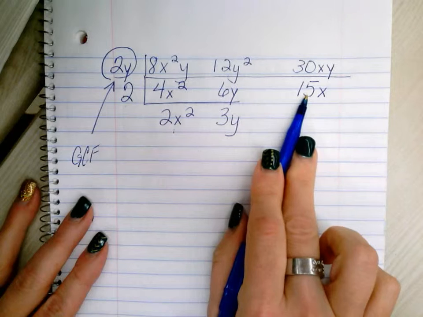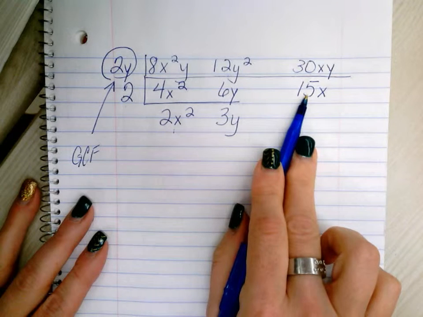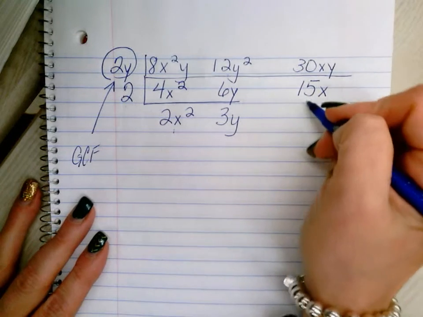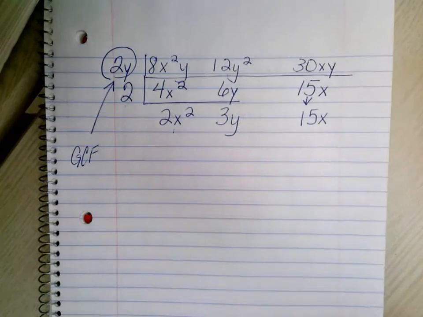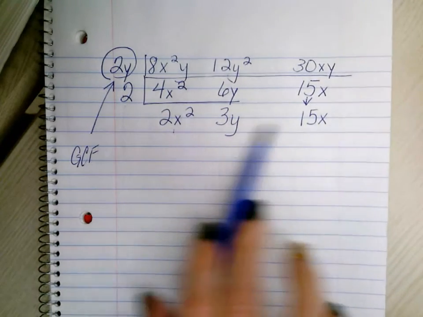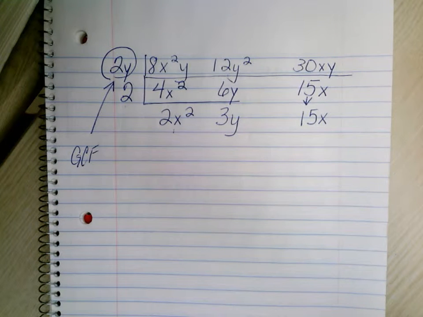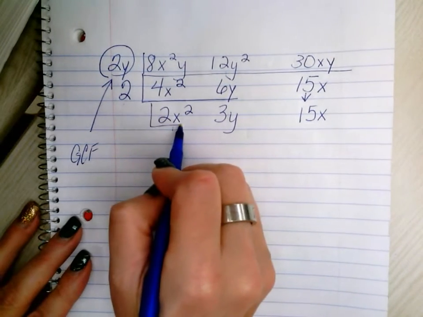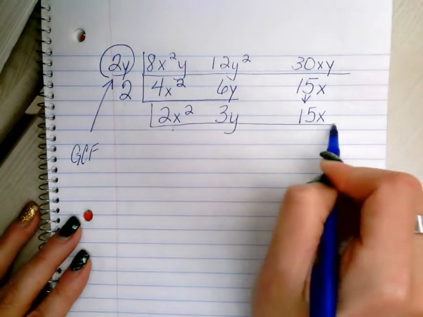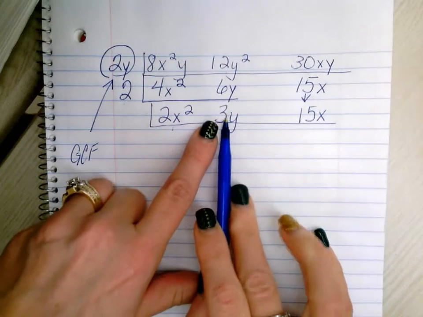Now, we did nothing with this guy, right? We did absolutely nothing with him. So I am just going to pull him down to the next level, just so that I don't forget that I am still looking at this list to figure out my least common multiple. It looks to me like this can be solved by pulling out a 3 here.